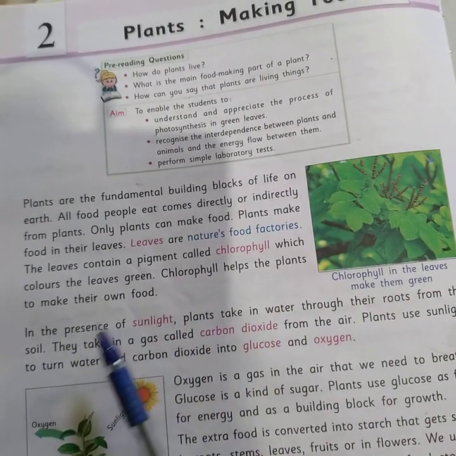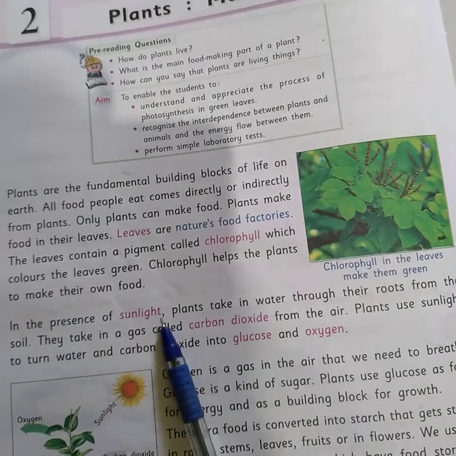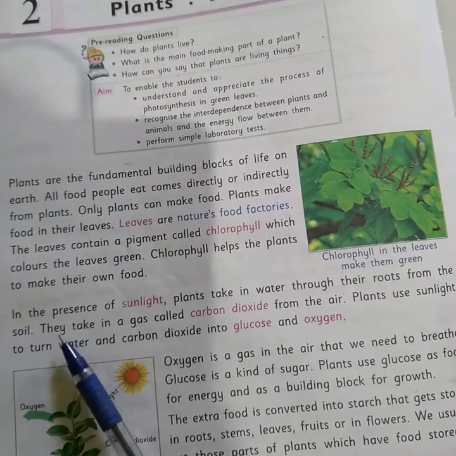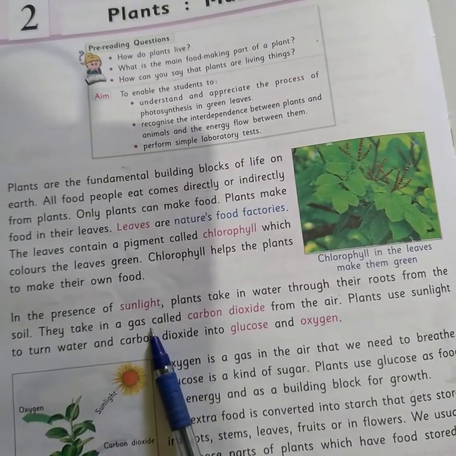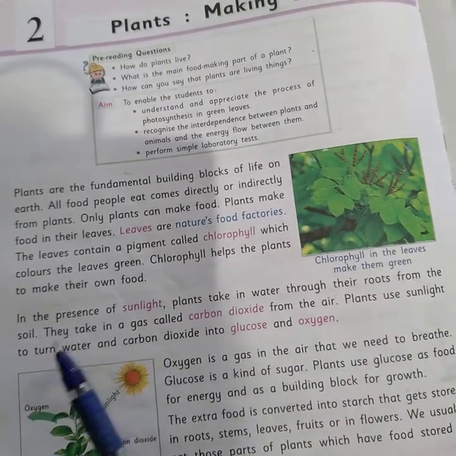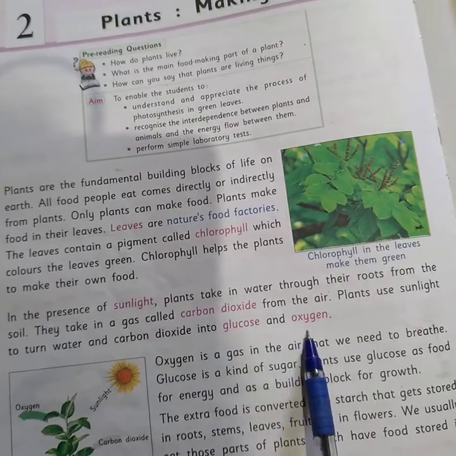Chlorophyll helps the plants to make their own food. In the presence of sunlight, plants take in water through their roots from the soil. They take in a gas called carbon dioxide from the air. Plants use sunlight to turn water and carbon dioxide into glucose and oxygen.